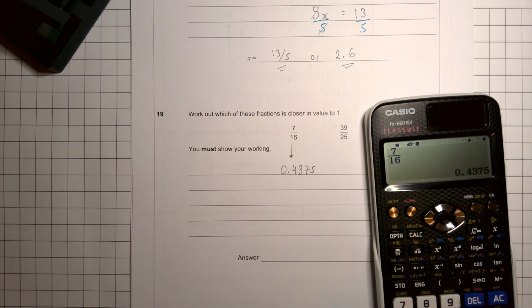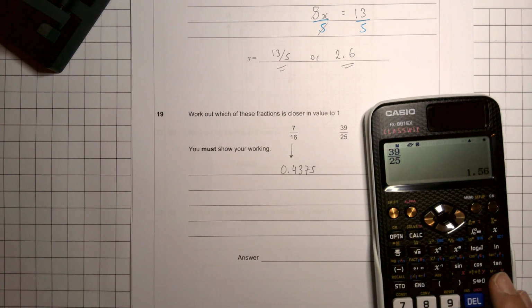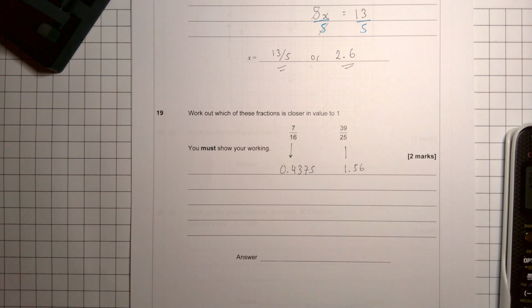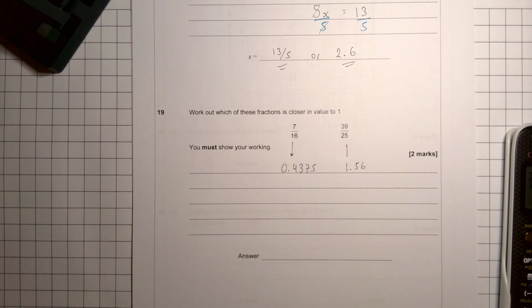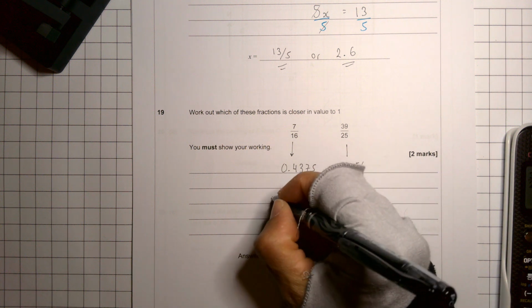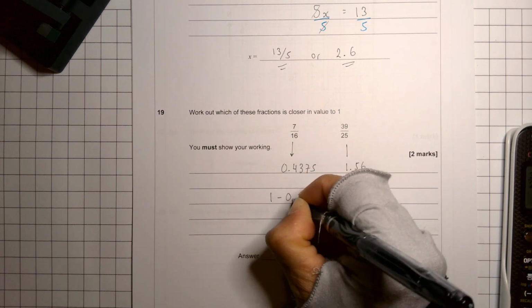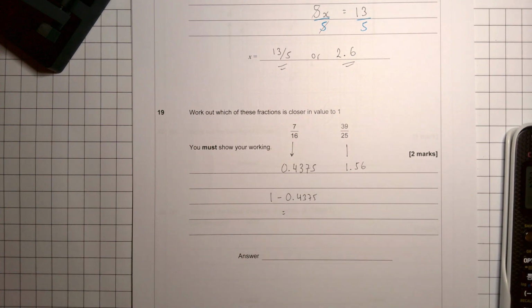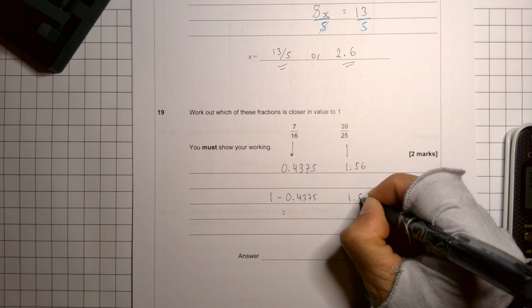0.4375. And if we do 39 out of 25, we get an answer of 1.56. Now, sometimes it's easy at this point to see how close they are, but from these numbers it isn't. So what I'm going to do is subtract them from 1. In this case I'm going to say 1 minus 0.4375 and see what answer comes out. And in this case I'm going to do 1.56 minus 1.